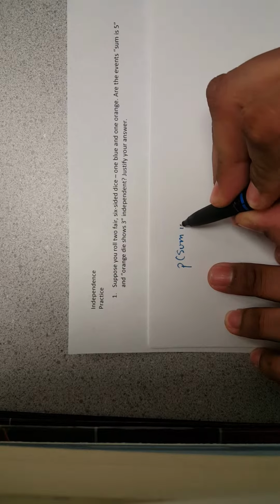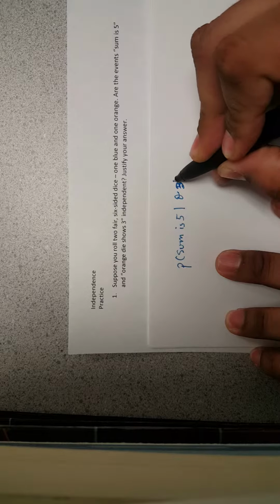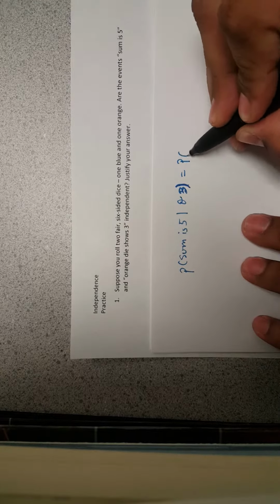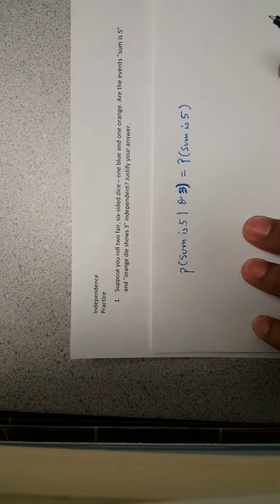So we have the probability the sum is 5 given orange is 3, okay? So that should be equal to the probability the sum is 5. All right, so if these two are equal, then it's independent. So let's go ahead and figure this one out.